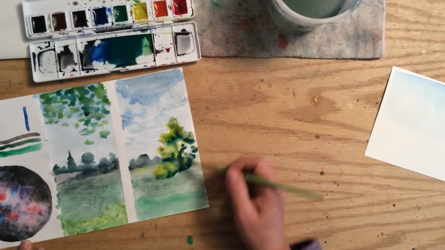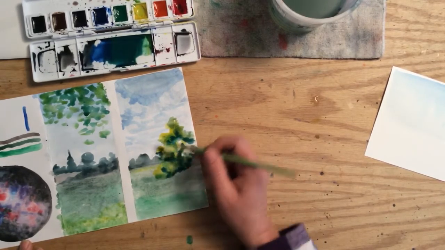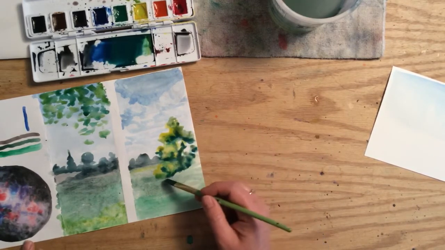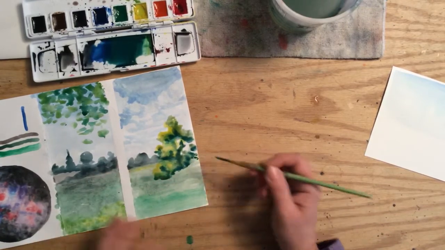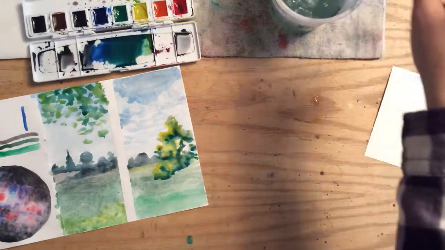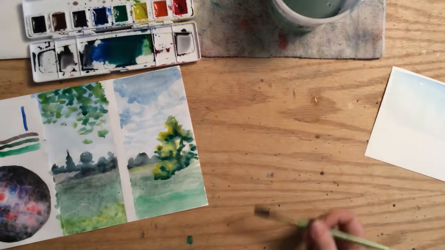Kind of a crooked tree, but trees aren't really straight, so it's fine. Okay, so you can see I have a leafy cluster here now that will become a tree. I do have to let that dry so that I can add in the branches and the trunk.